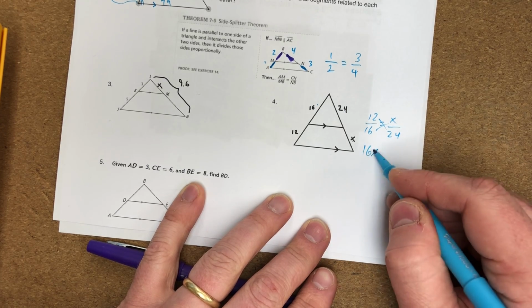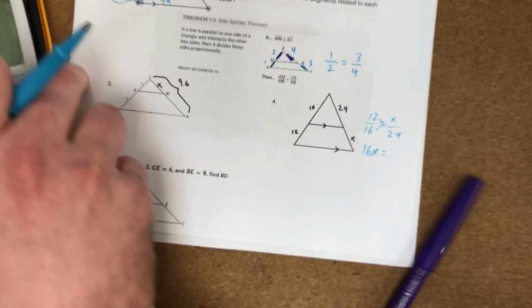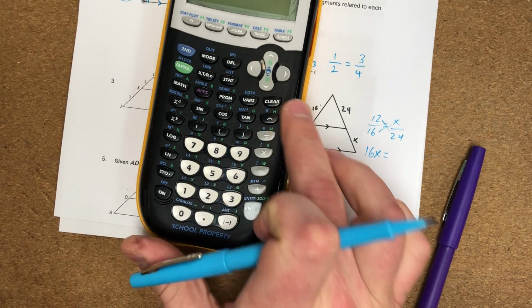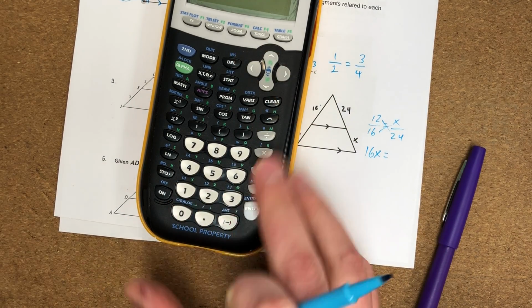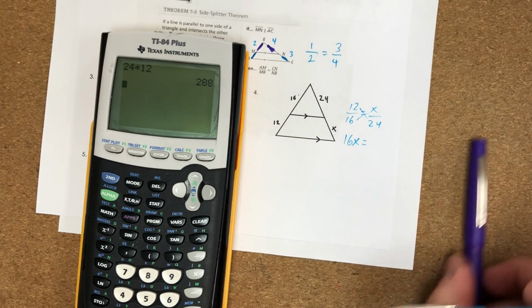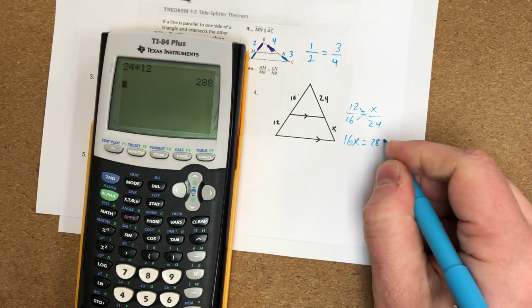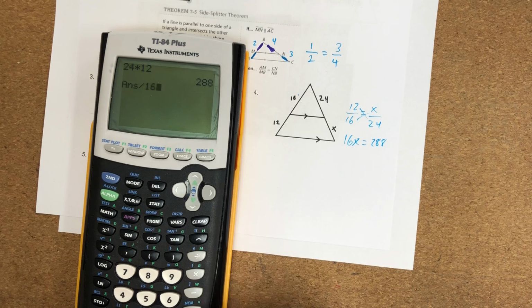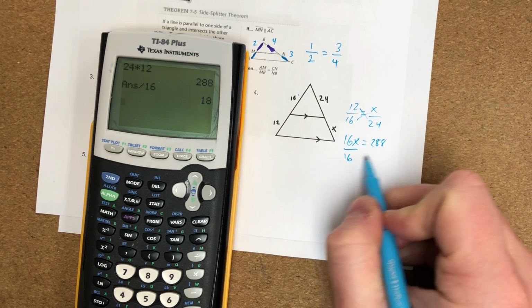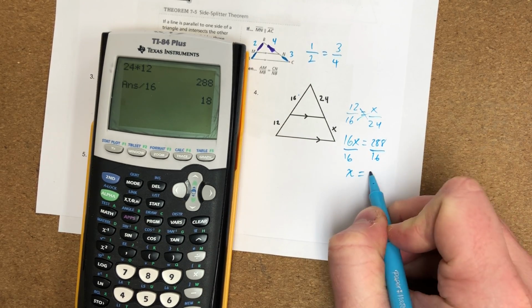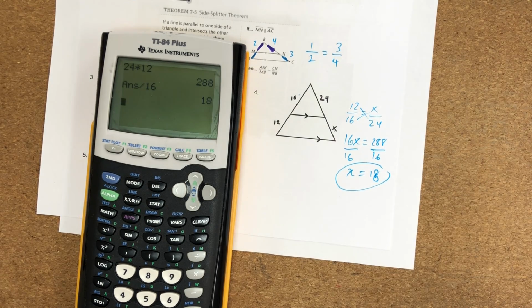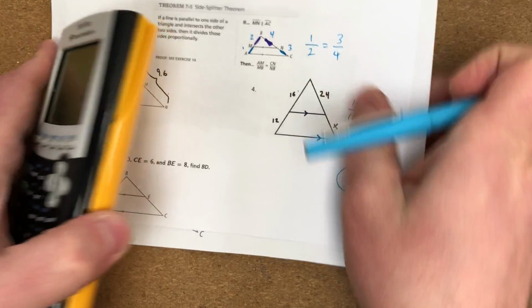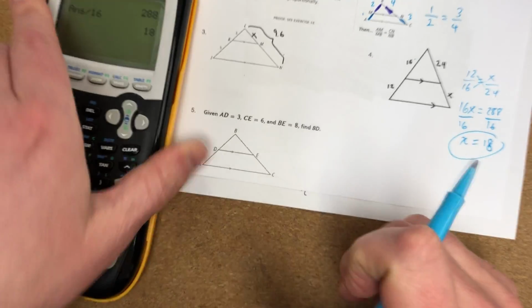So 16x is equal to whatever 24 times 12 is. 24 times 12, so 288, and then we'll just divide by 16, and I get x is equal to 18. So it lets us just do that, which is pretty sweet. As long as those are parallel, this works.